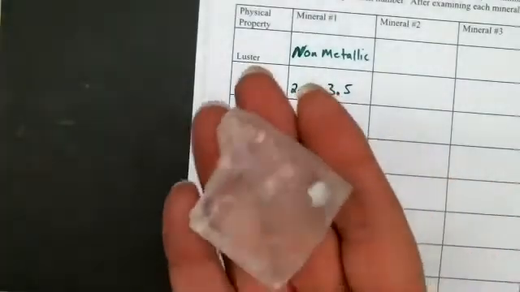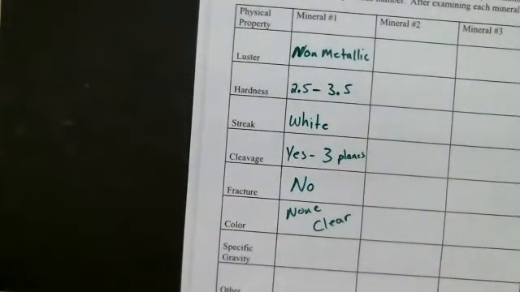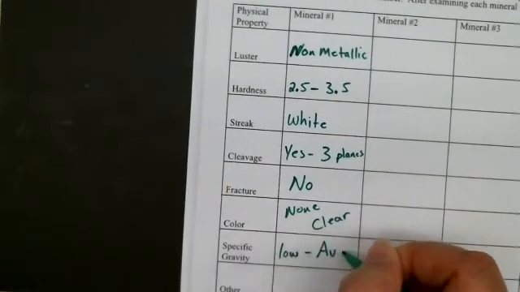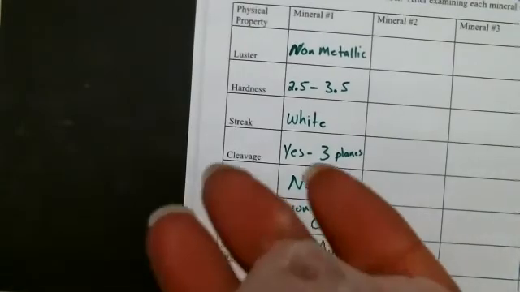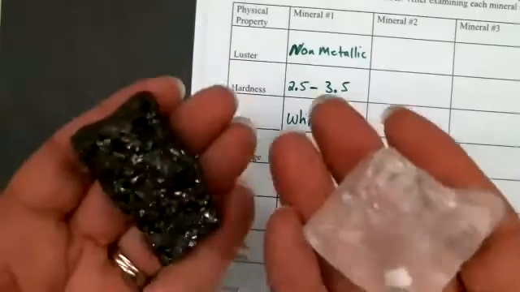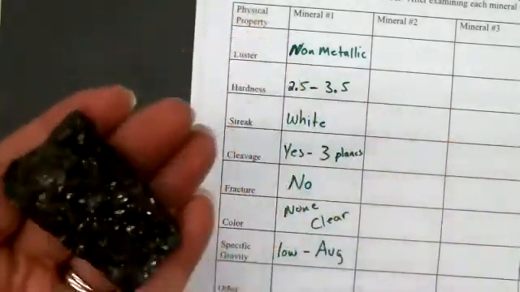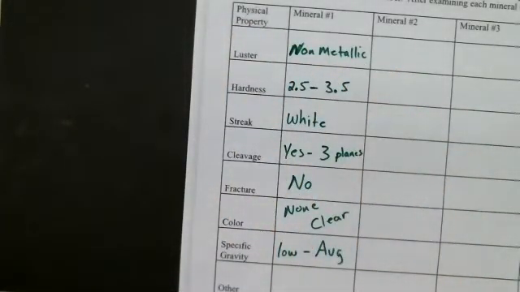Okay, so this isn't super accurate. And you might want to put it as a range, low to average, because you're just comparing it. And if you're not really sure, pick up another mineral in your other hand and compare them. Like this one is heavier than this one. Okay, so that can give you a little bit of an idea. All right, so there's all our information about our mineral.